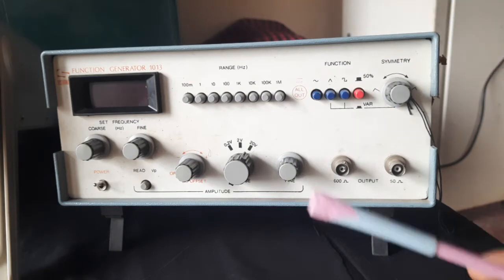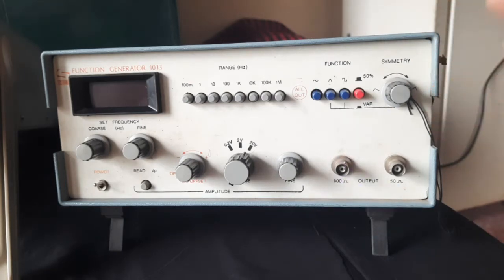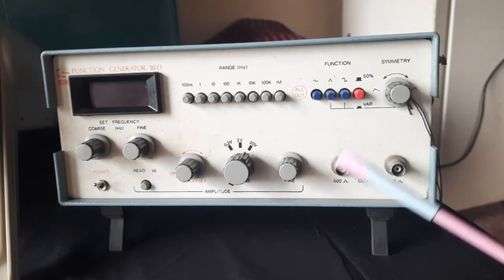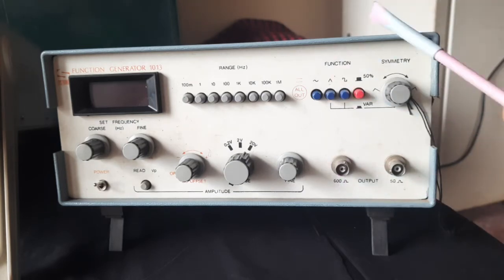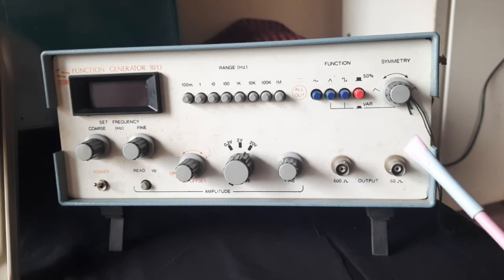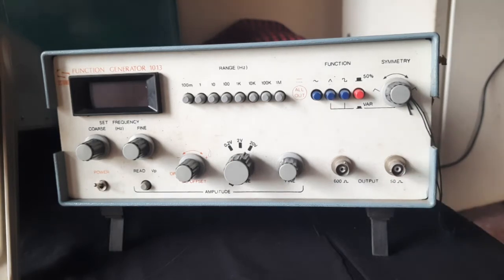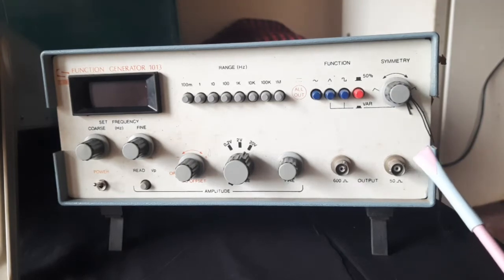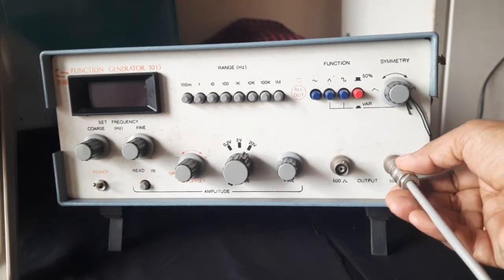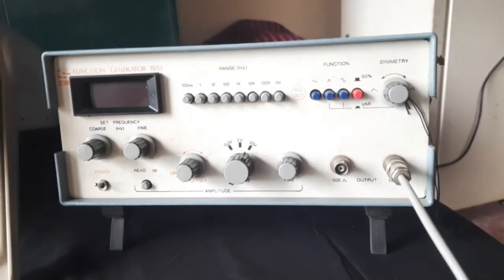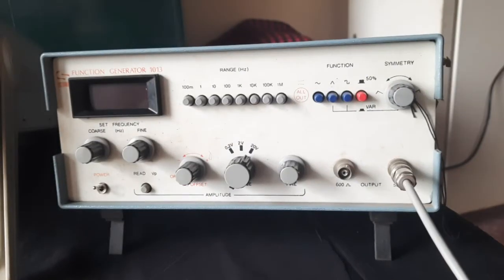That is, this is acting as a source, and any source will have its own internal resistance. If you take the output from this knob, it means that the internal resistance of this circuit will be 600 ohms. If you take output from 50 ohms, it means the internal resistance of this function generator will then be 50 ohms. Usually for our simple electronic experiments, we need a low internal resistance. So we prefer to use the 50 ohm connector for the output.